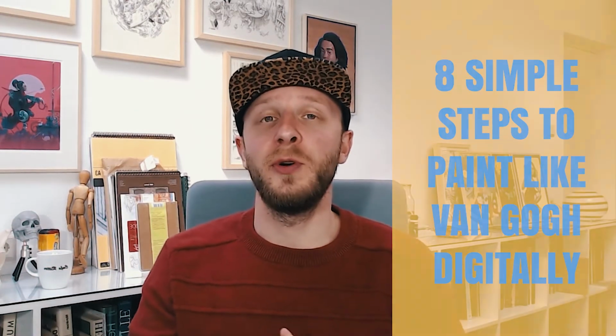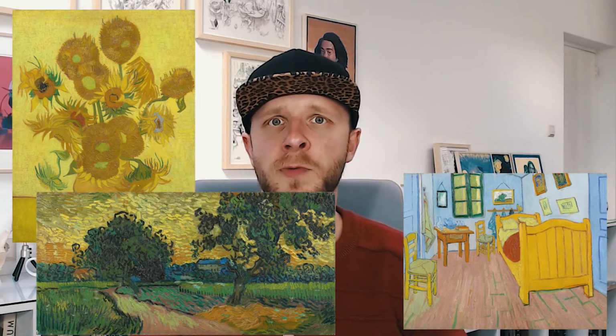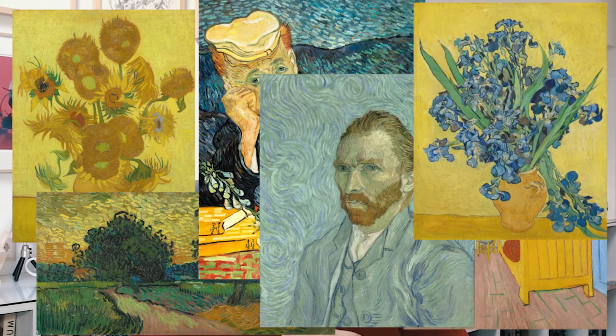Whether you like his work or not, Van Gogh is considered one of the best painters in the world. He's known for his use of rich colors and very loose brushstrokes. He was more concerned with conveying a certain feeling than painting the real. You might know him from this, or this one, or this one, or this one, or this, or this.